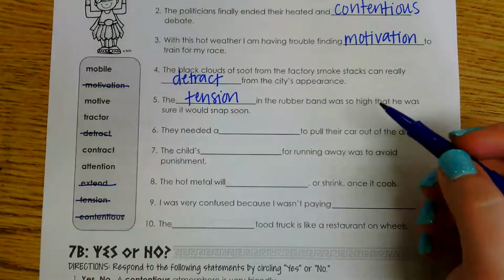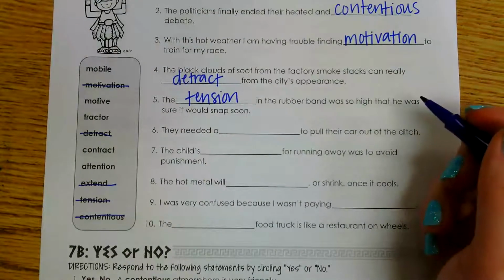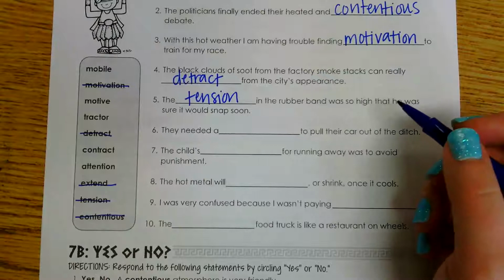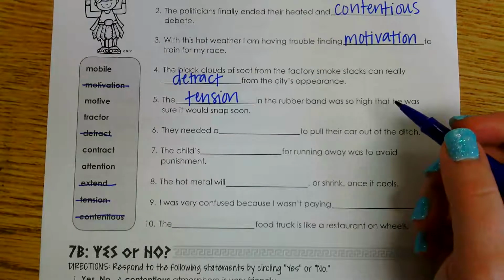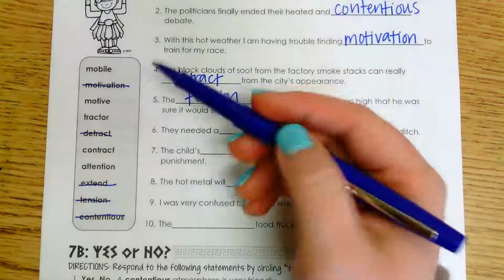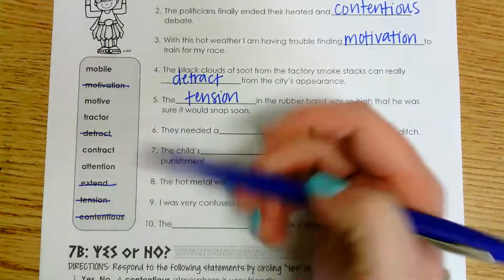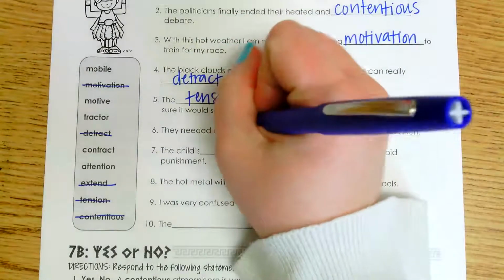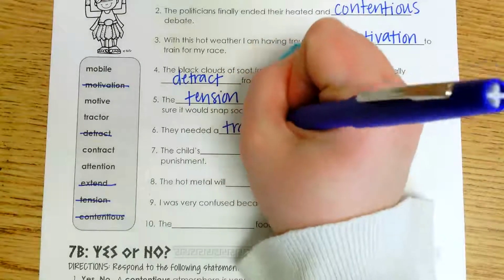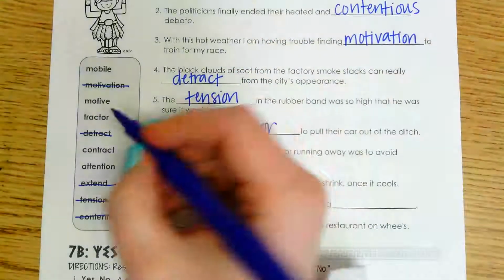Number 6, they needed a blank to pull their car out of the ditch. All right, well, if you've ever had a vehicle stuck in the ditch, something has to pull it out. The only one here that makes sense would be a tractor, because that's what you're going to use to be able to get the car out of the mud or out of the ditch, wherever it's stuck.